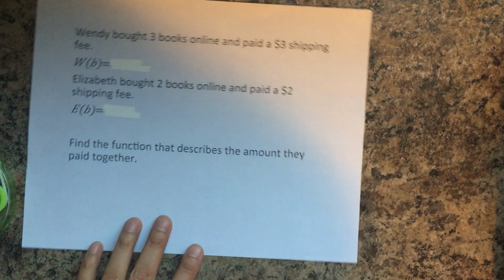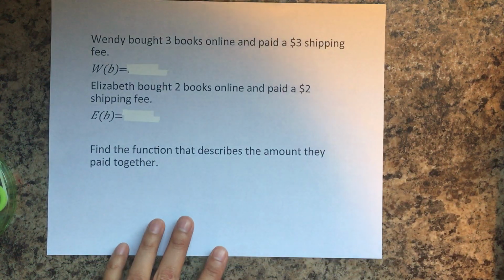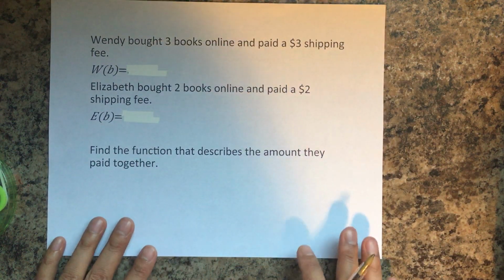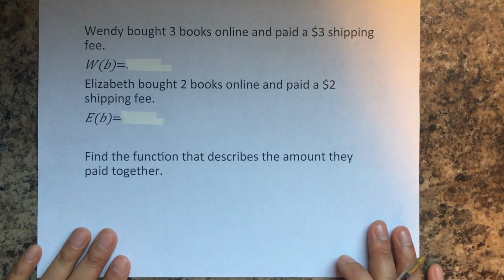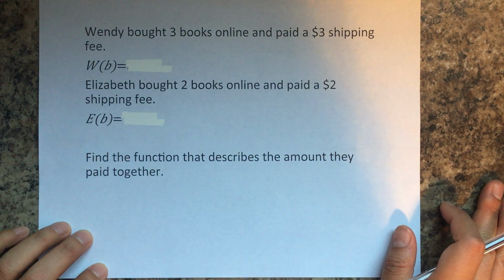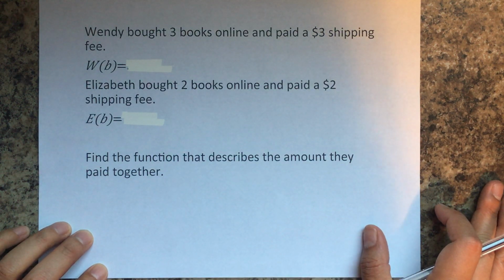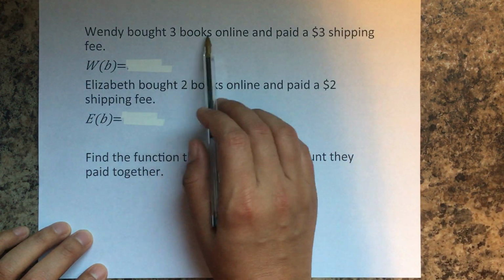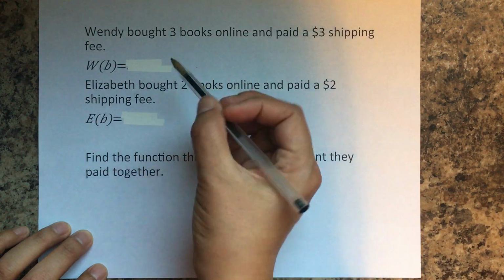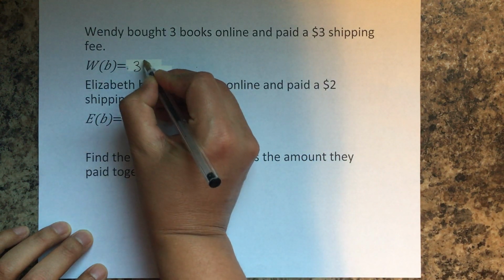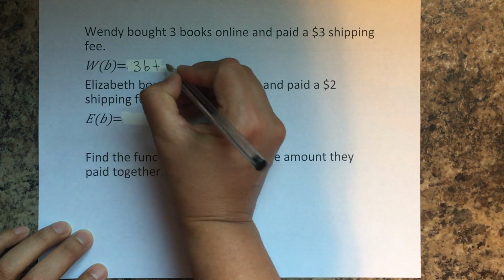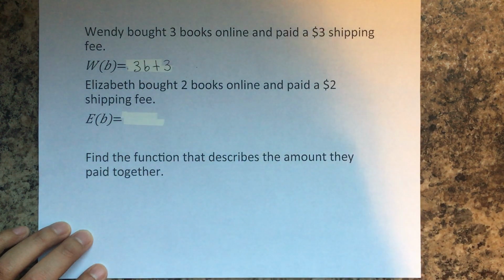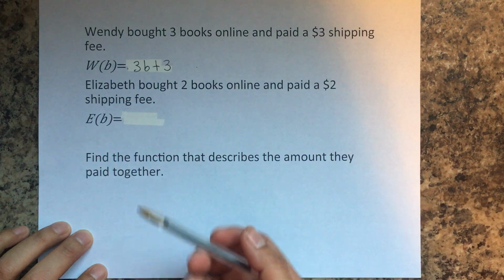So I have this here, and it says Wendy bought 3 books online and paid $3 shipping fee. So the books are the same price, and so it's going to be 3 times the price of the book plus the $3 shipping. That is going to give me my total cost for Wendy.